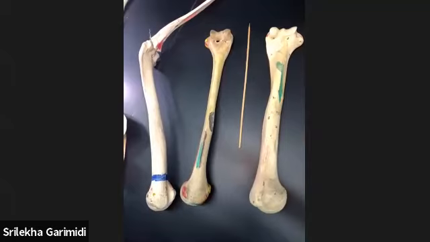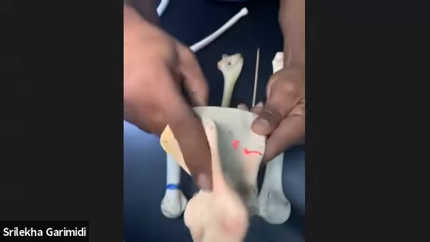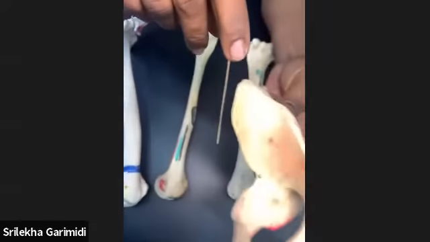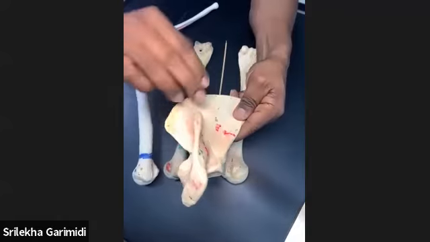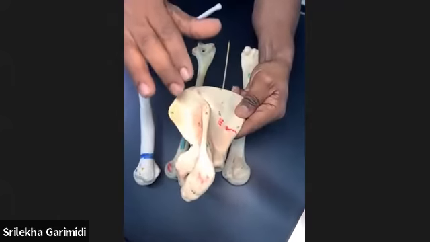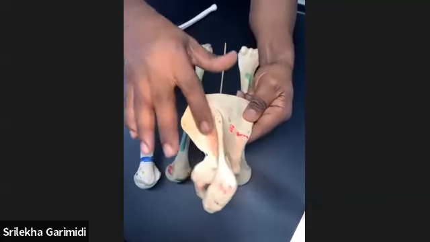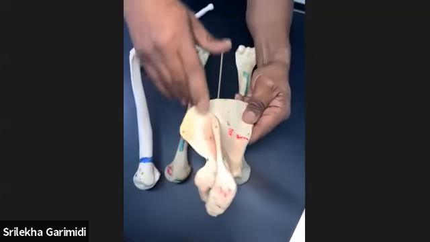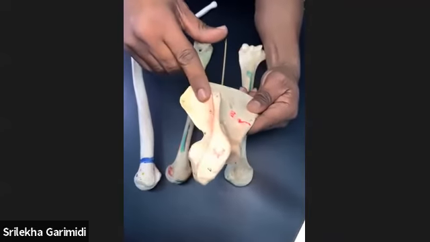So the supraspinatus arises from this area here on the scapula. By the way, this is the spine of the scapula. So above the spine is the supraspinous fossa. Okay, so that's the supraspinous fossa, and this is where the supraspinatus arises.